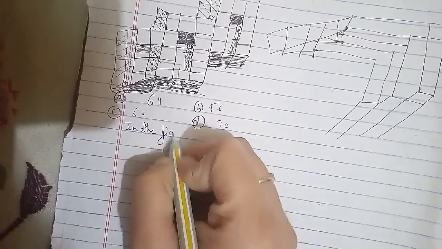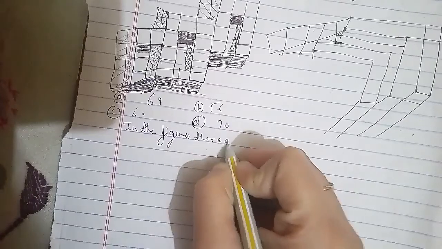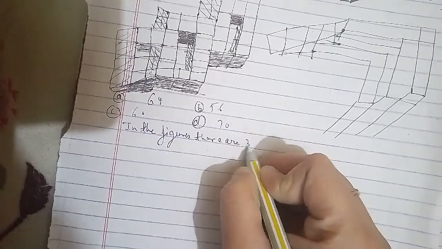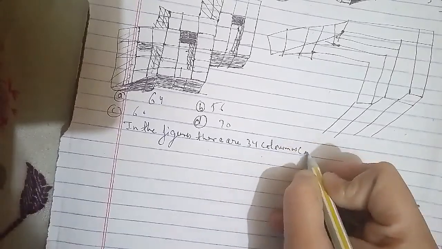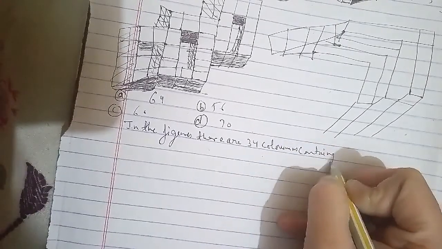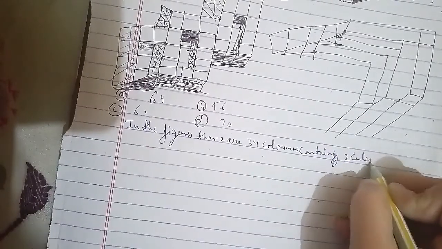So it means that the total number of cubes is equal to 34 into 2, it will be 68. So 68 will be the right answer.